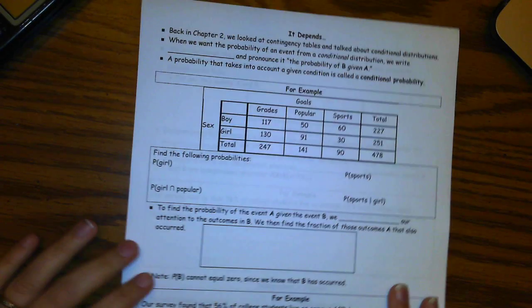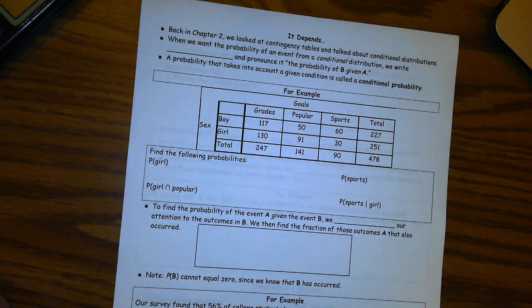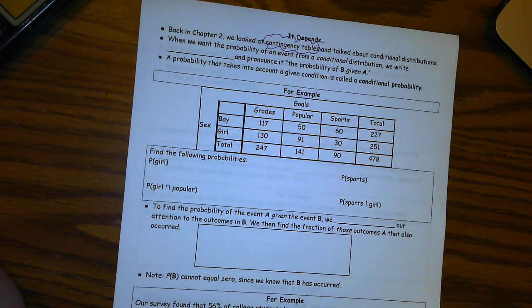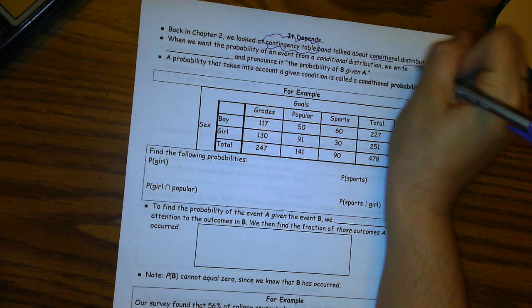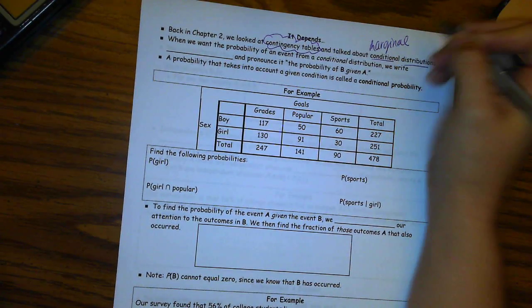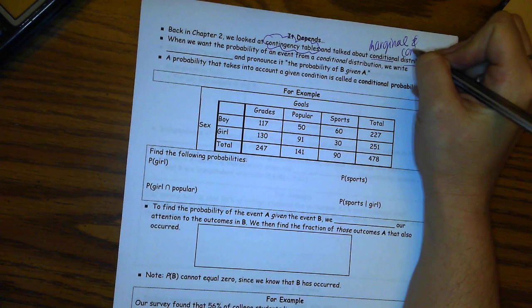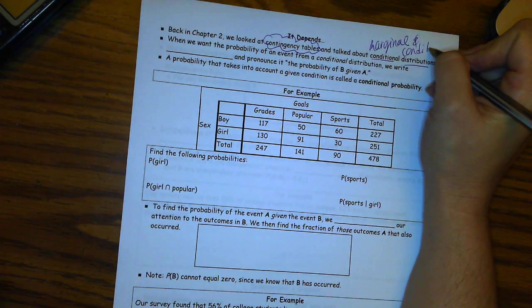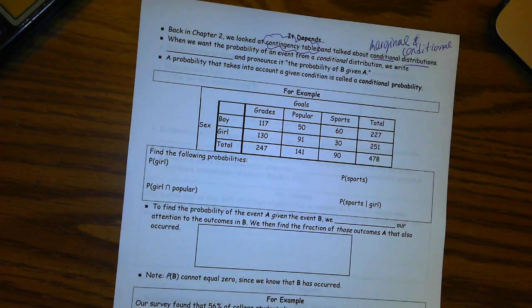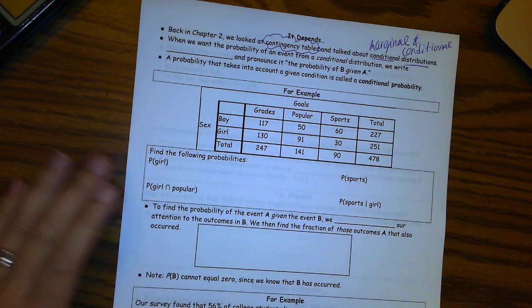All right, moving on. Back in chapter 2, we looked at contingency tables, and in the first video I had mentioned those again, and we actually just drew one a few minutes ago. And we talked about conditional distributions. We had marginal, which was really for only one variable, and we had conditional. So we've used this word before, but now we're going to use it in a little bit more of a probability formal way. So first thing we have to do is we have to work on some symbols.